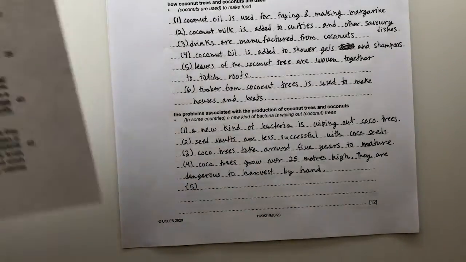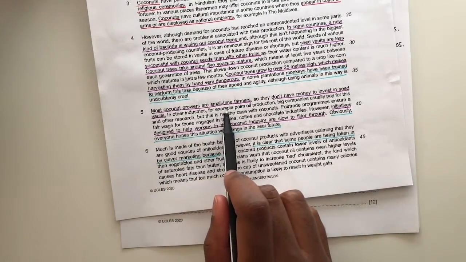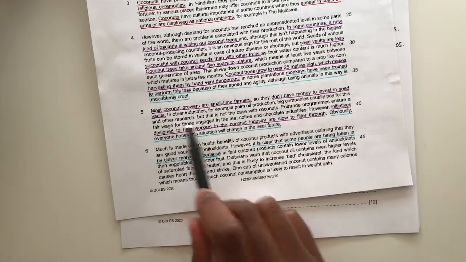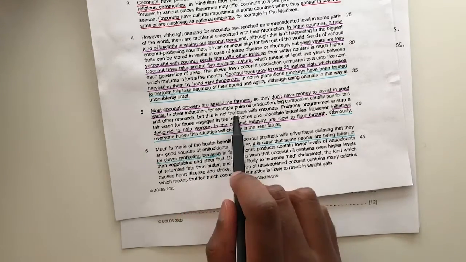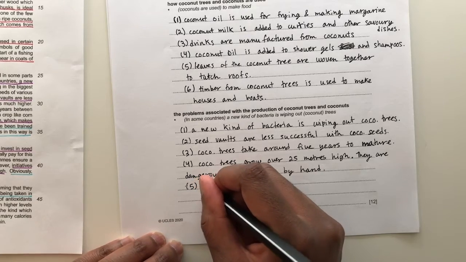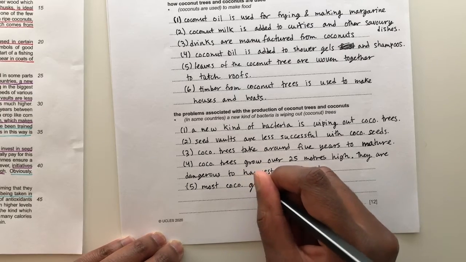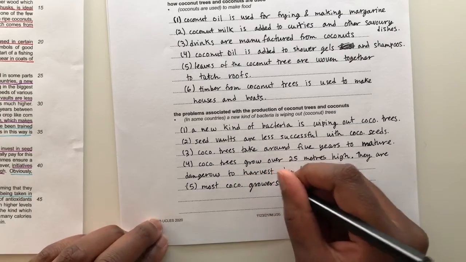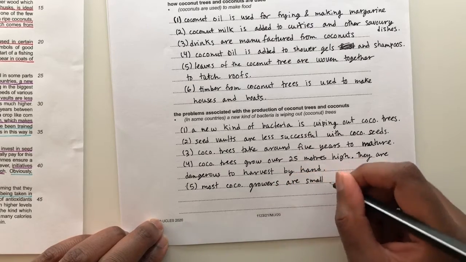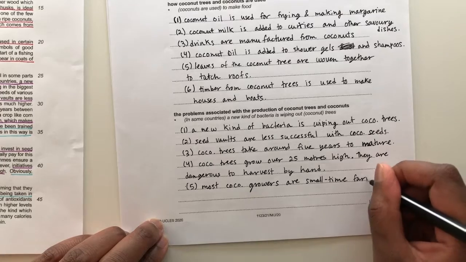Fifth point. Most coconut growers are small-time farmers, so they don't have money to invest in seed vaults. So most cocoa growers are small-time farmers.